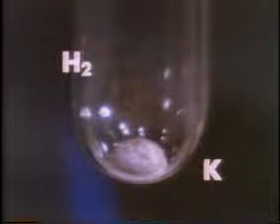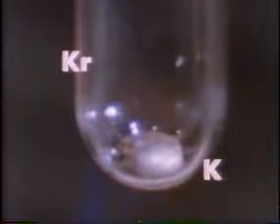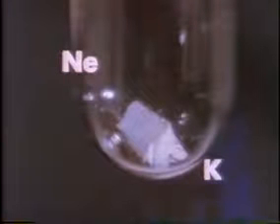With hydrogen gas, gradually reaction occurs and considerable product collects on the sides of the tube. Analysis would show potassium hydride. Krypton is next. There is no evidence of reaction with molten potassium. Neon is now tested. Again, oxide dust escapes, but neon does not react with the metal.